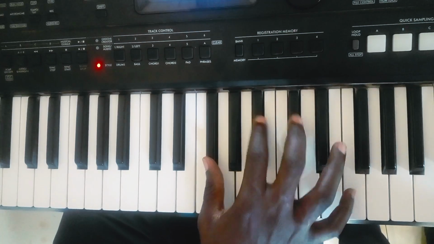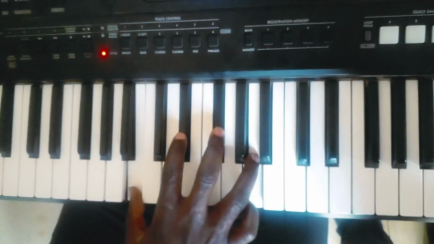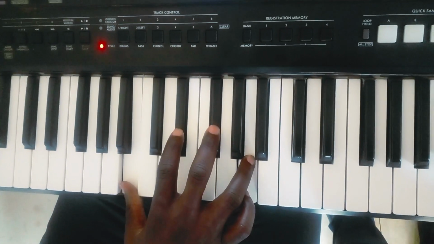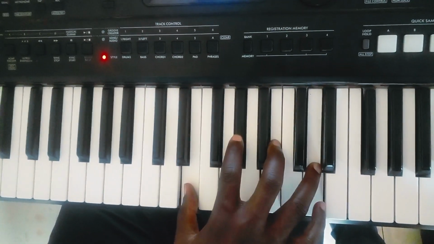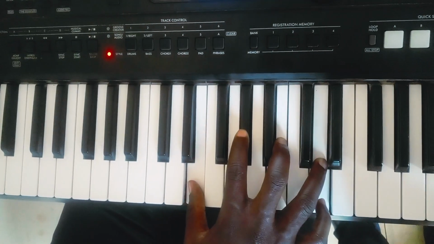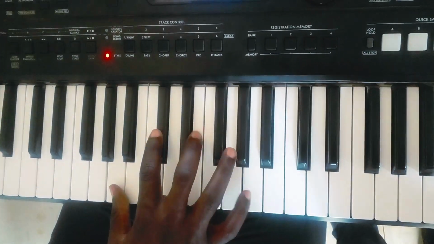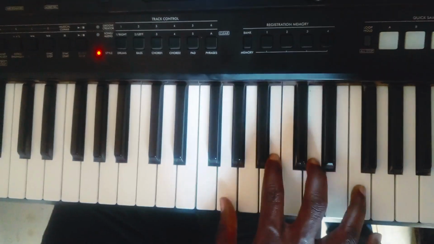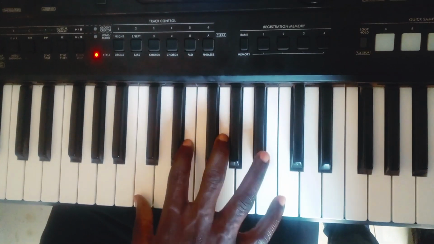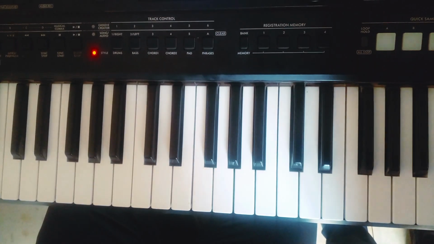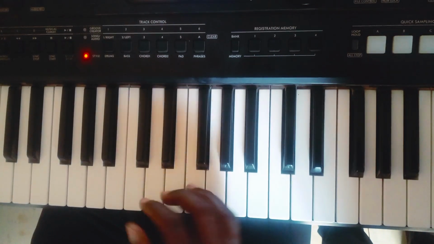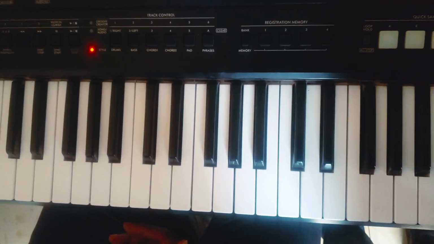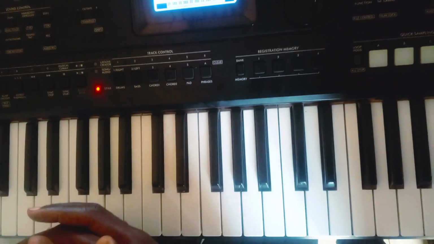From F sharp in the circle of fourths, we go to B dominant 7. I think you can see the way I'm striking these notes. Then from B we go to E dominant 7. Then we go to A dominant 7. We have D dominant 7, G dominant 7, and then we are back to C dominant 7. So you've got to first of all practice all that, so that at least you are familiar with the dominant 7 chord. But remember, this tutorial is targeting the secondary dominant.